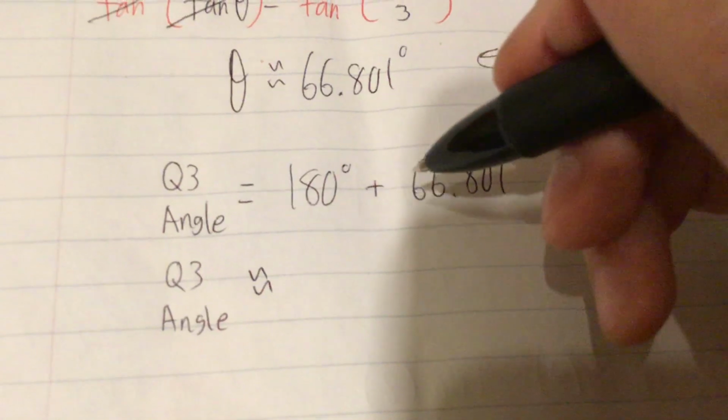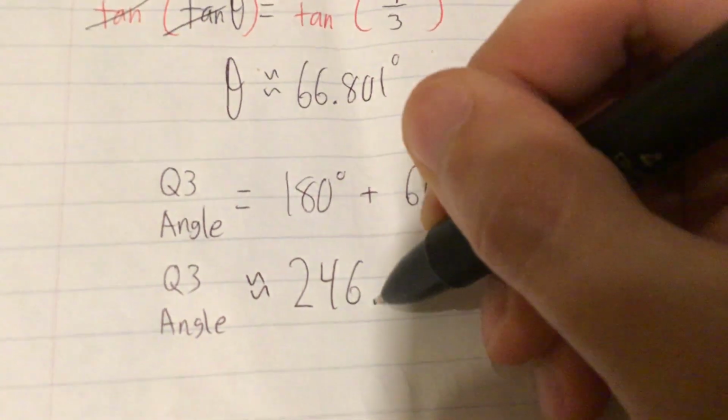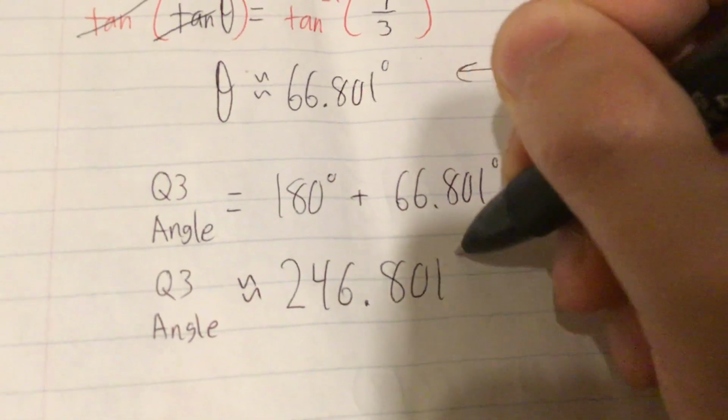And that would be approximately, well, if 180 plus 60 is 240, then we've got 246.801 degrees.